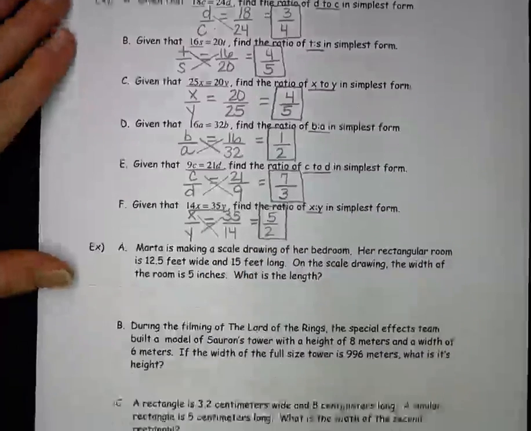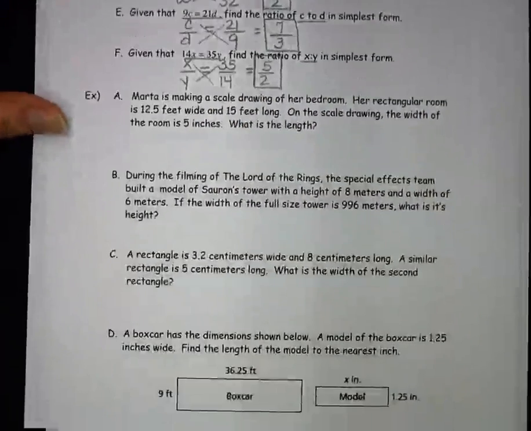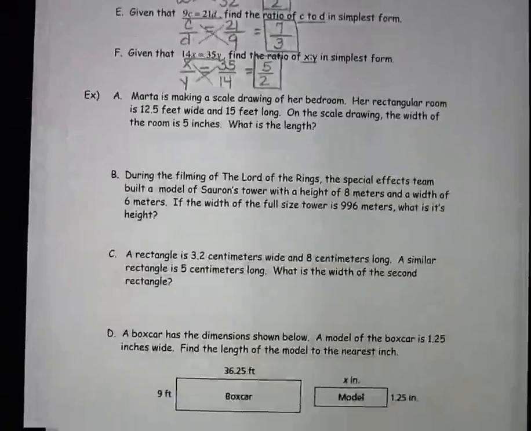Our next example, Marta is making a scale drawing of her bedroom. Her rectangular room is 12.5 feet wide by 15 feet long. On the scale drawing, the width of the room is 5 inches. What is the length? We are going to set up proportions to solve these.